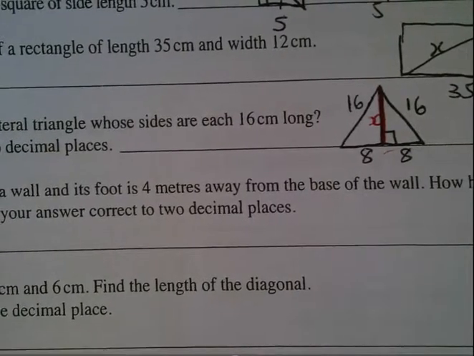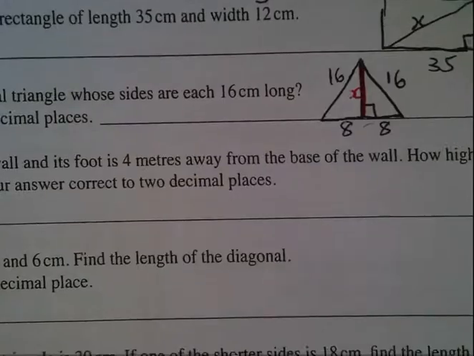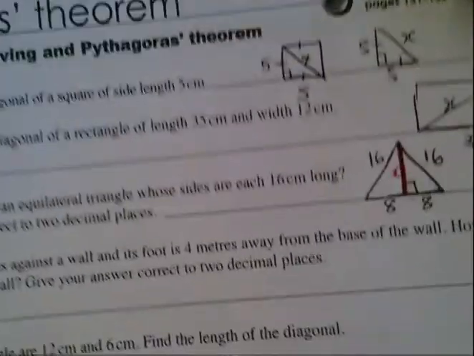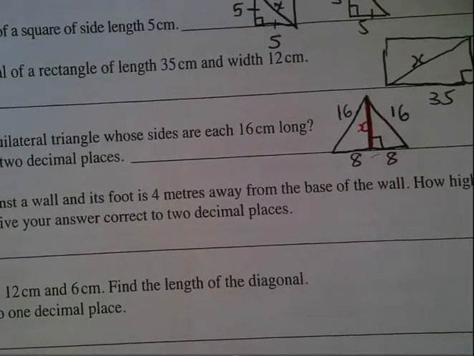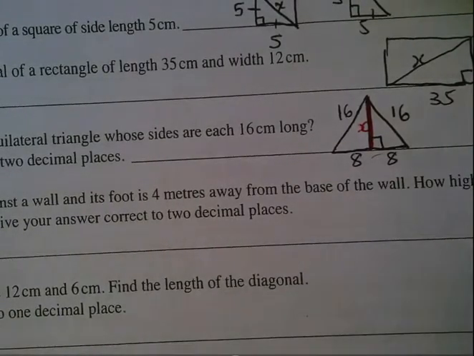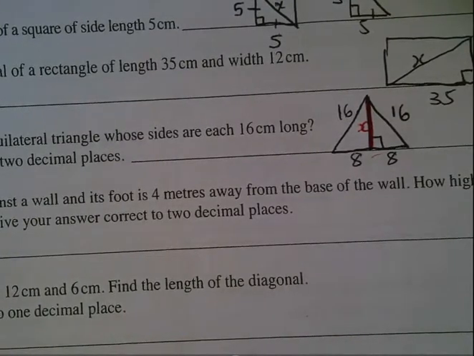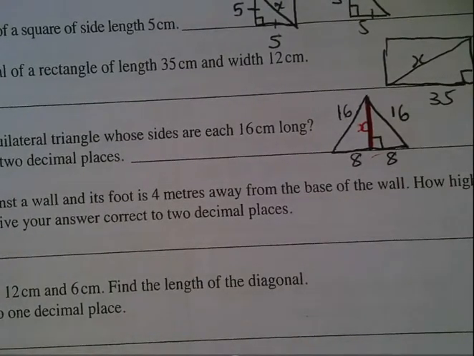So girls, the ladder one, you should be okay. Are we doing the whole page? Yes, the whole page. Girls, I'm doing the hard bit with you now. You should be able to do 5. It's just another rectangle. You should be able to do 6. You should be able to do 7. Let's just do the ladder.